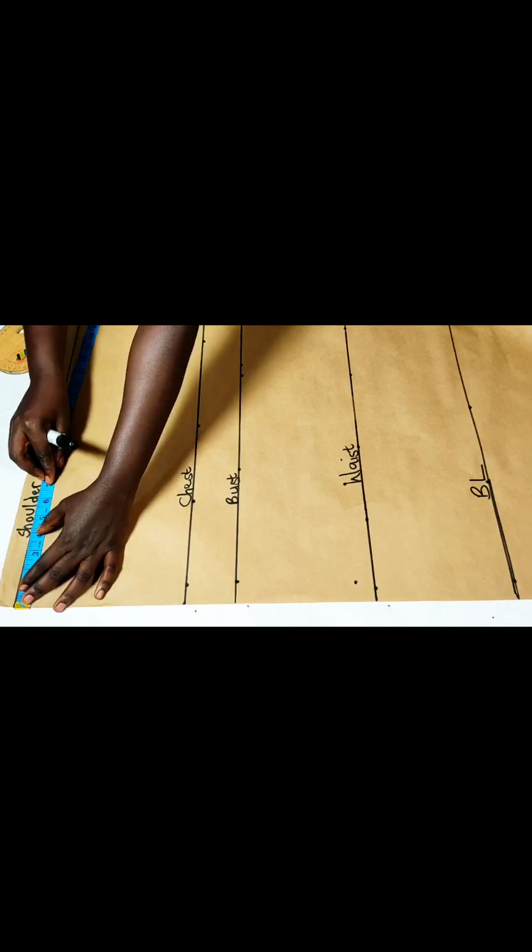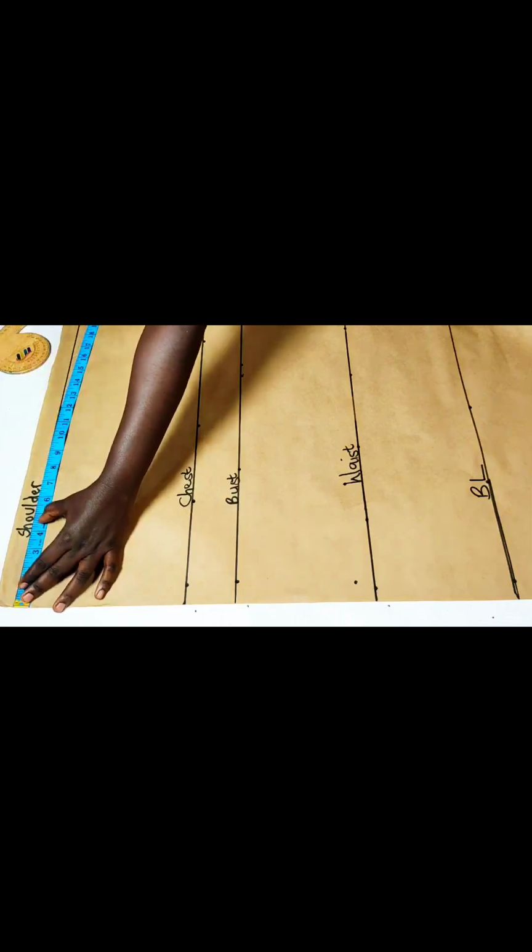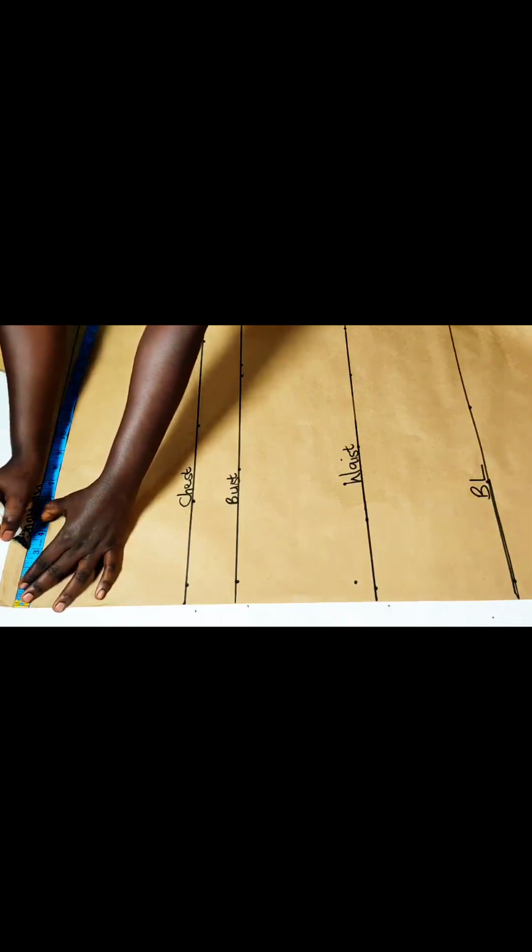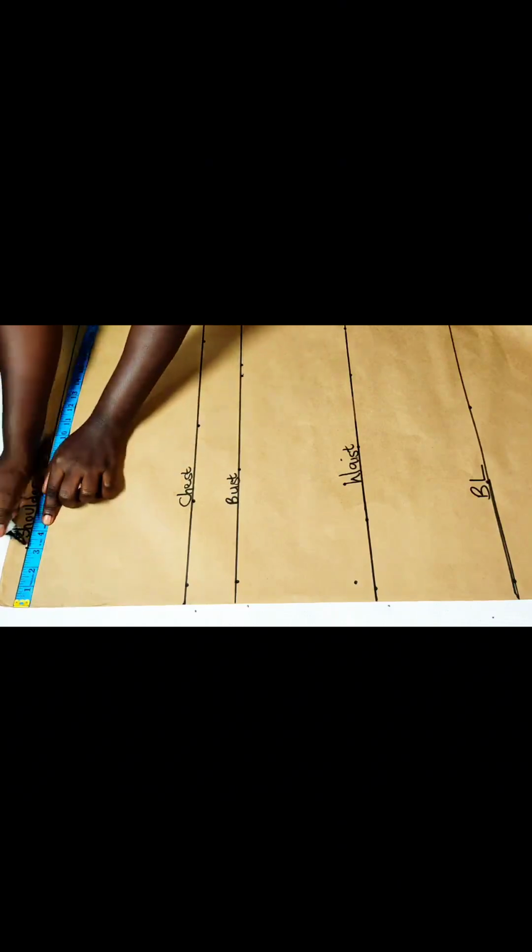Now let's go and construct our neck line. Okay, so the standard measurement for neckline is 3 inches for the width and 3 inches for the depth for front neck line.